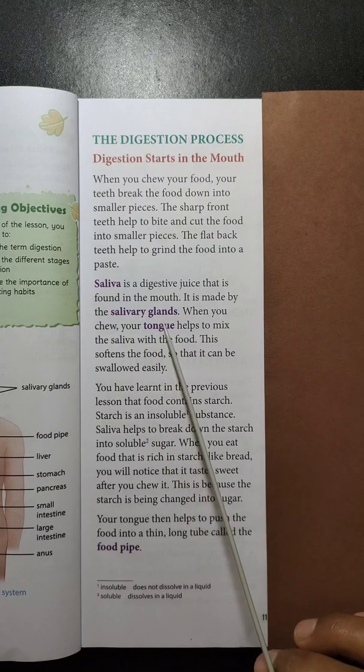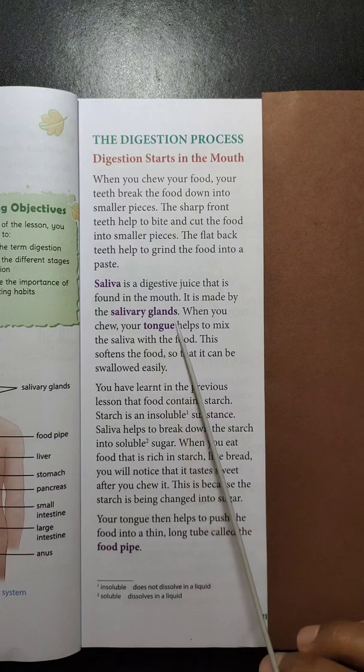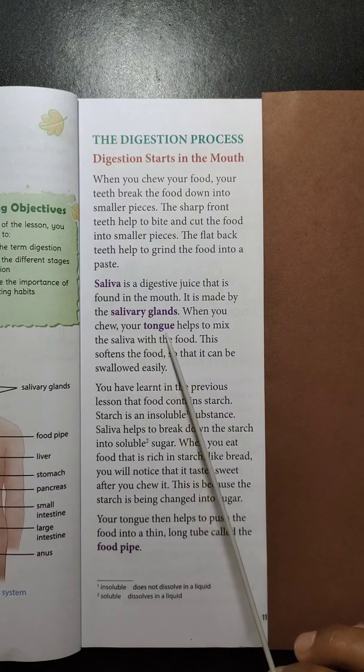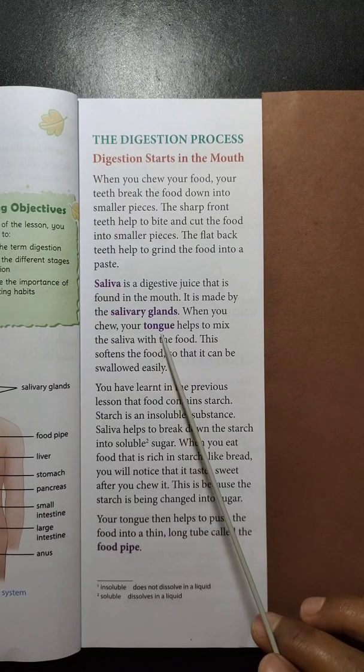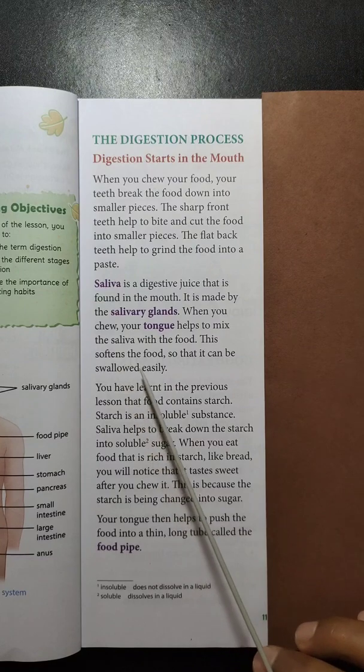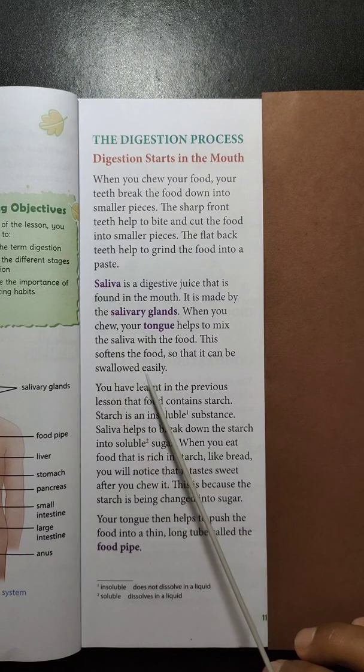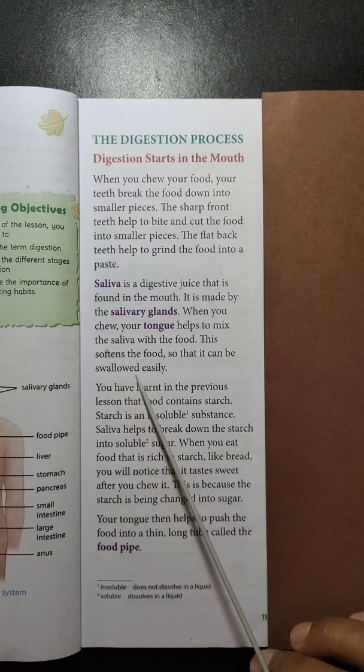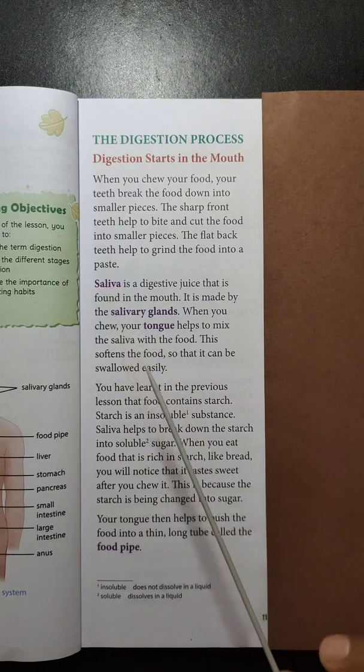Do you know, the salivary glands produce saliva in the mouth? Saliva will be mixed with the food with the help of the tongue. What saliva will do is, it will make the food soft. When the food is made soft, we can easily swallow the food into our digestive tube. So that is the reason saliva is very important.